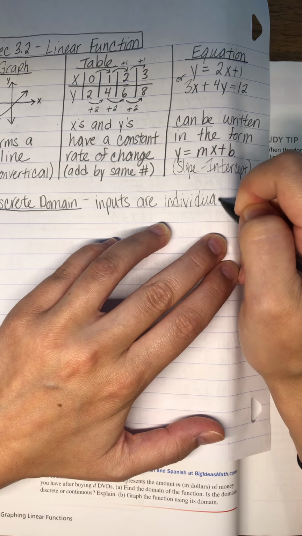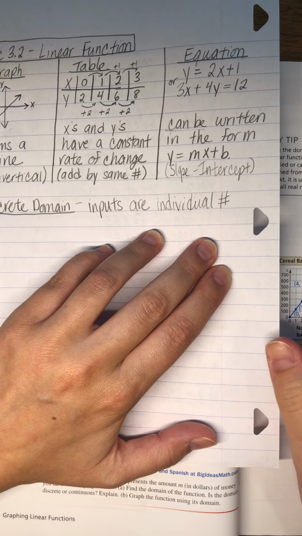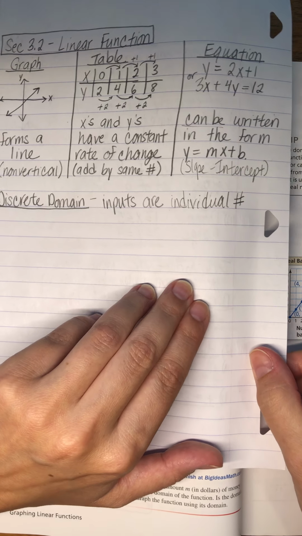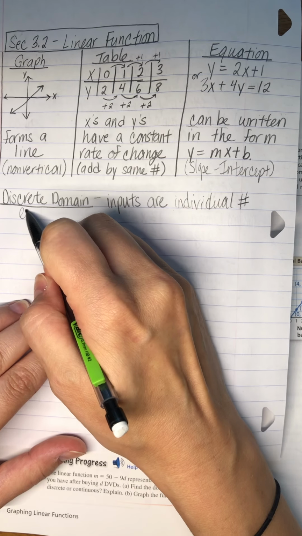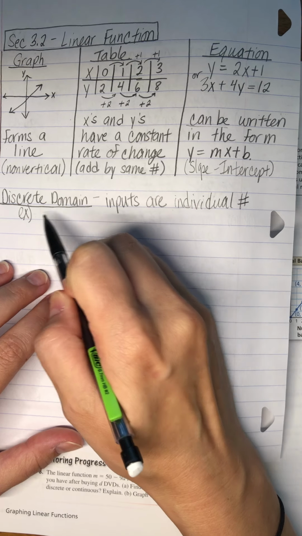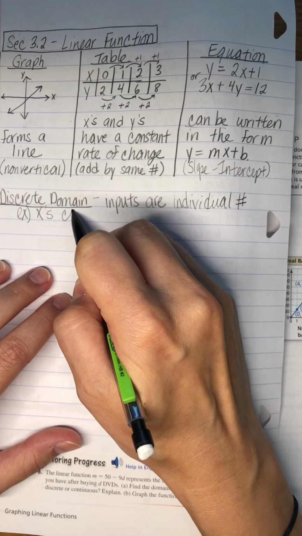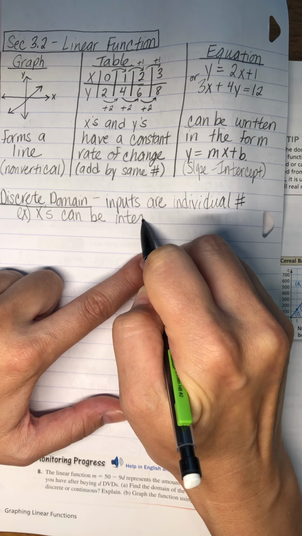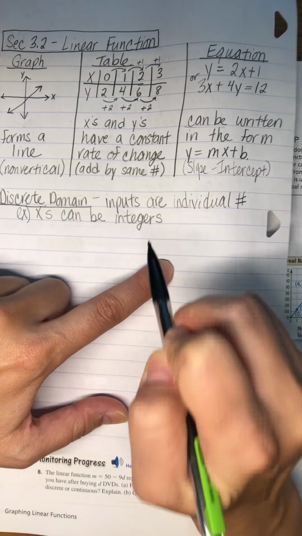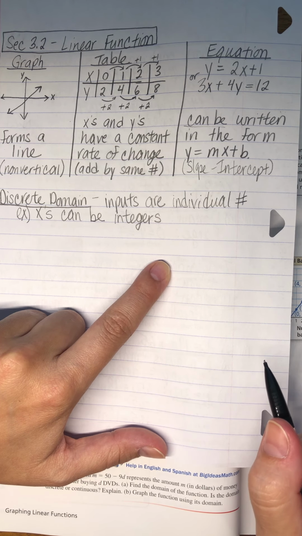Individual numbers. In other words, they are separate. They're not together. They're not connected. Okay, so a thing that we want to think about for this is when the domain, or the x's, can be integers. So basically no decimals and no fractions that we're thinking about here, okay?